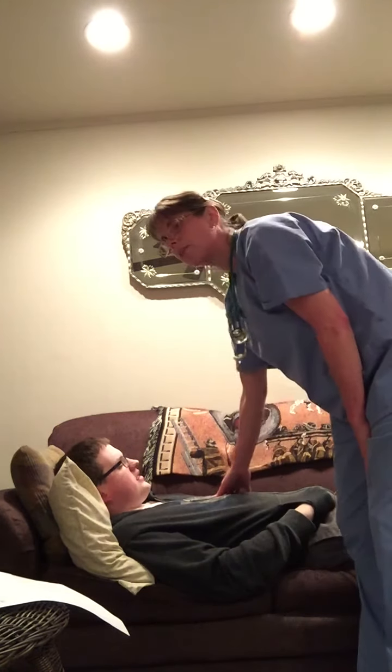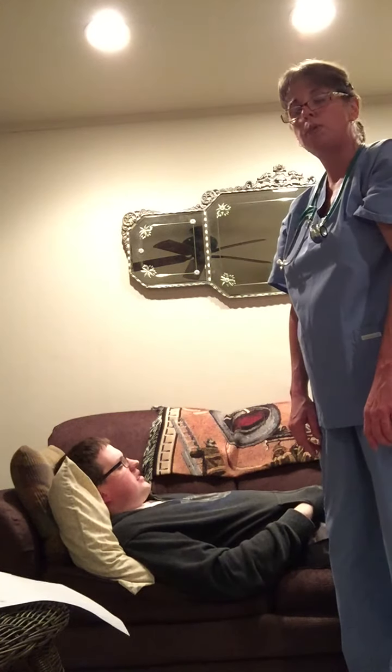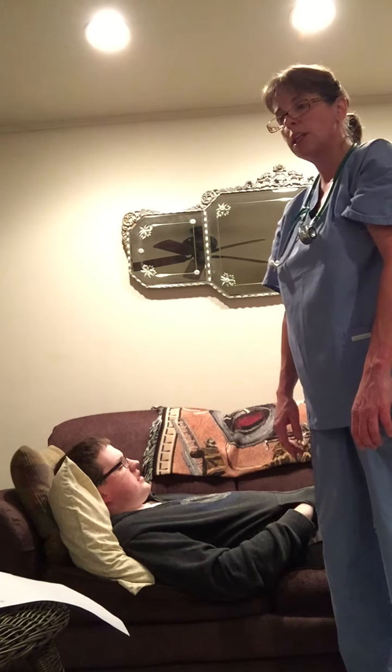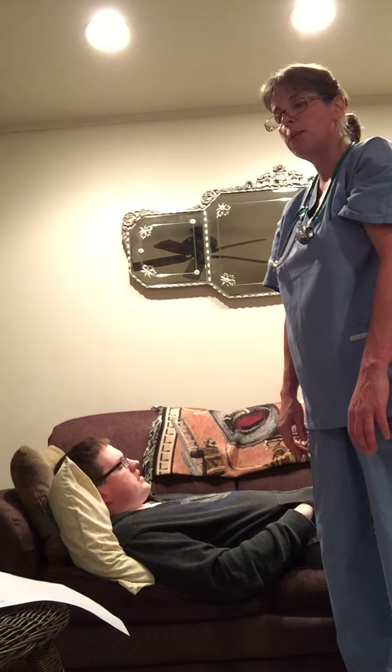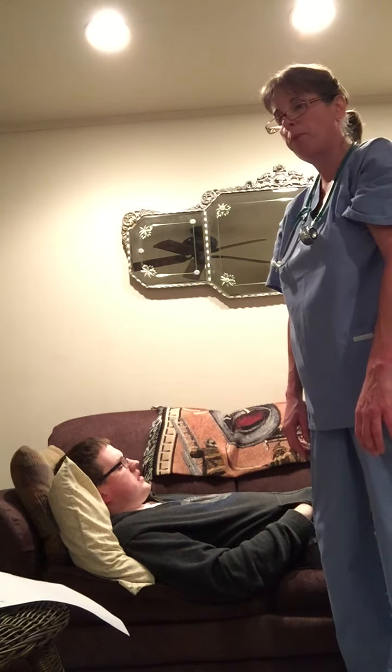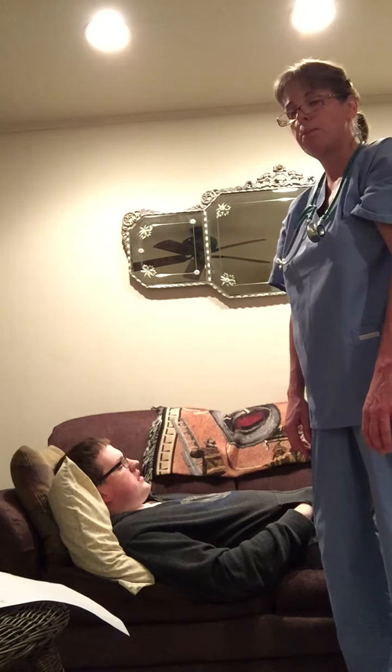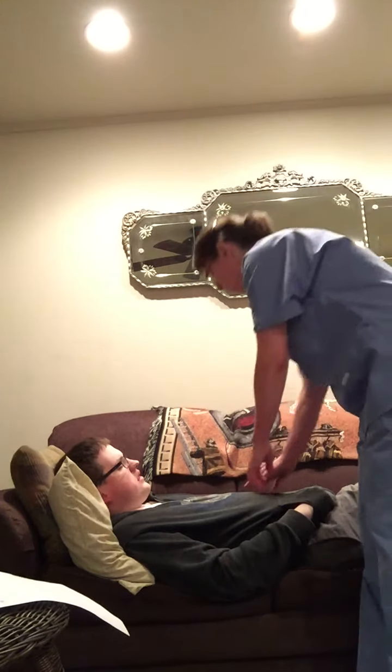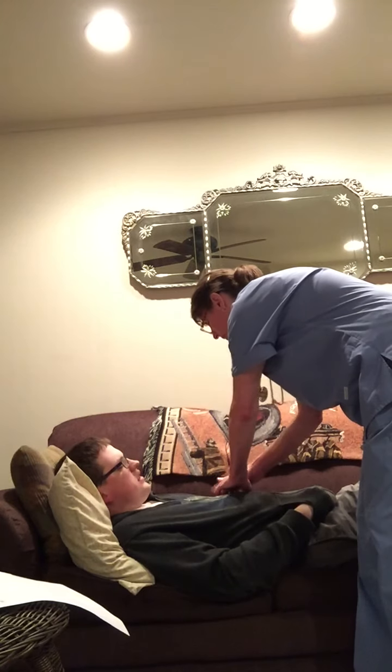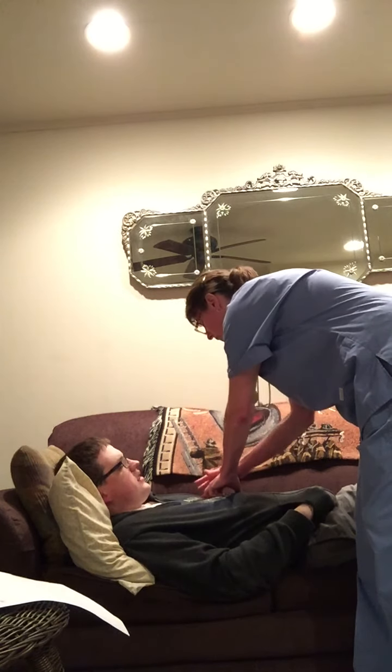Okay, dullness right there. And then the next test you would do when you're assessing the abdomen is the gastric bubble. This is done by percussing in the area of the left lower anterior rib cage and the left epigastric region. The tympani produced by the gastric bubble is lower in pitch than the tympani of the intestine. Again, we're percussing.